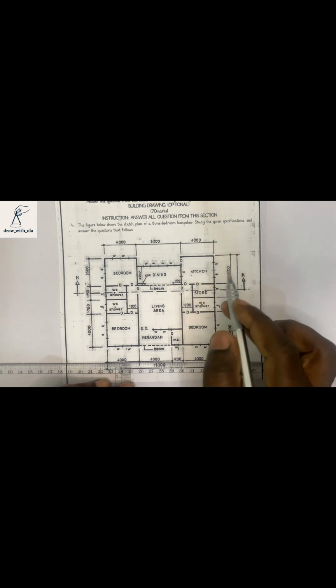Over here we have a sketch plan of a 3-bedroom bungalow, and we are expected to study the given specification and answer the question that follows. So quickly, let's take a look at this sketched floor plan of a 3-bedroom bungalow.